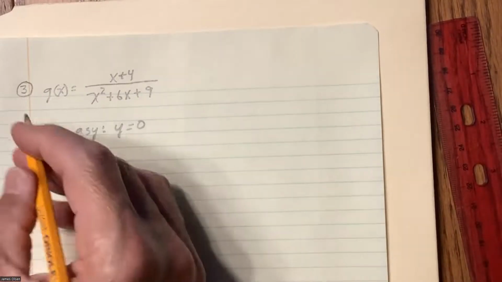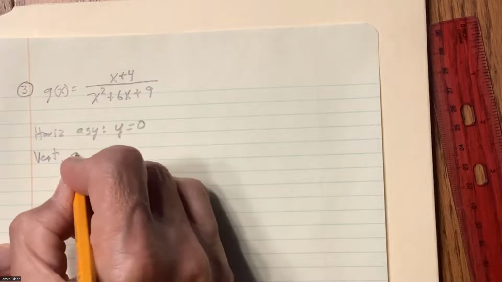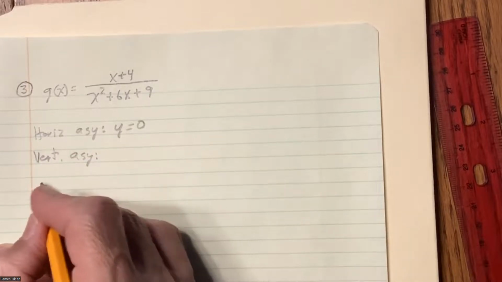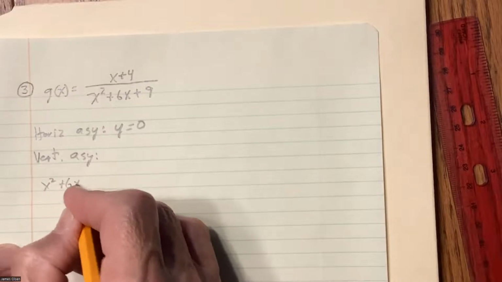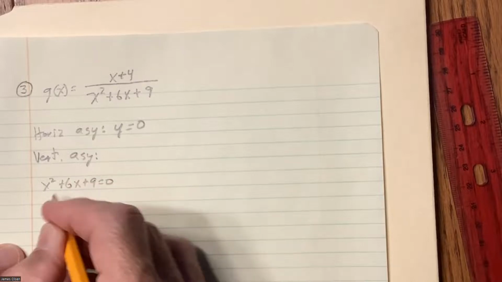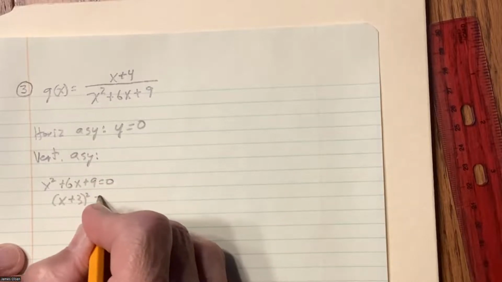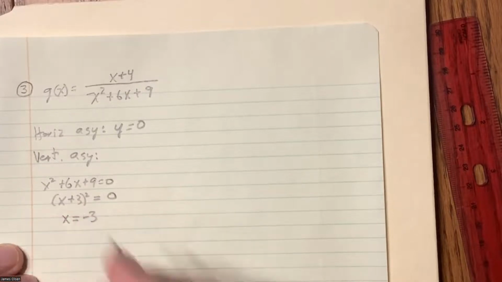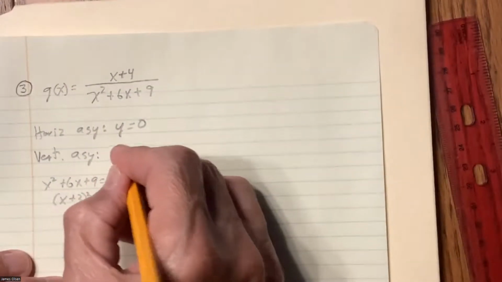While we're on asymptotes, let's do the vertical asymptotes, which means we're going to be setting the denominator equal to 0. And when we factor this, we get x plus 3 quantity squared equals 0. We get x equals -3 for our vertical asymptote.